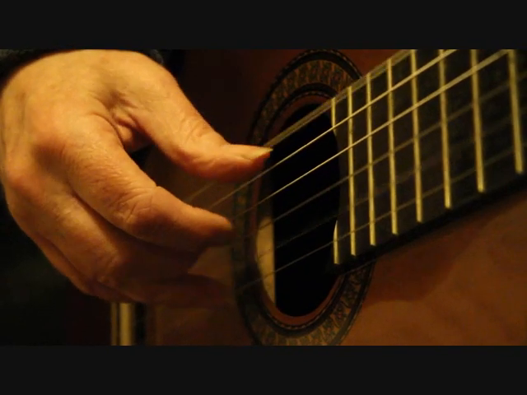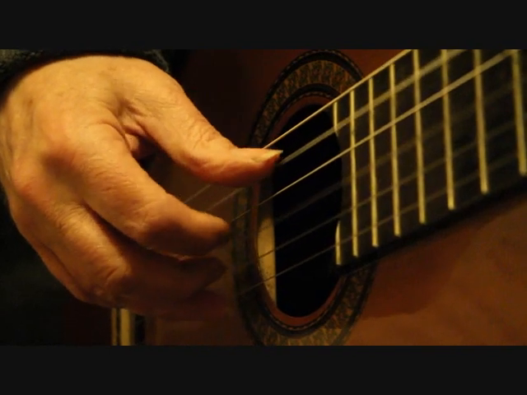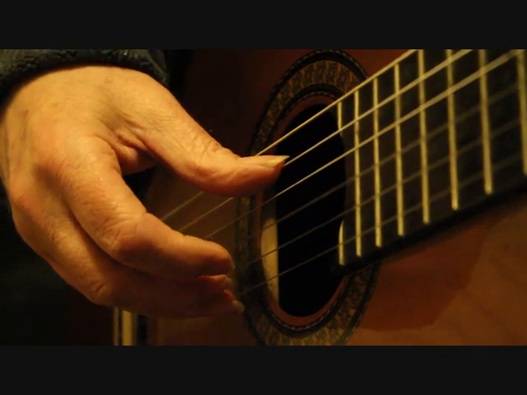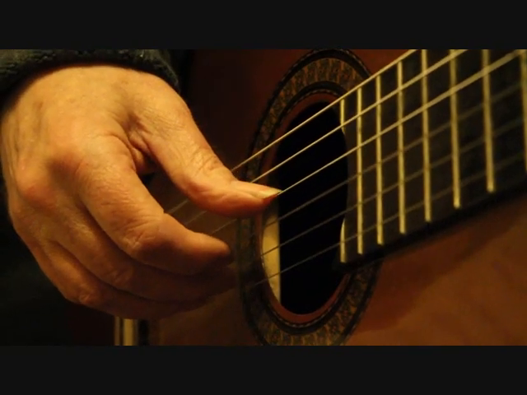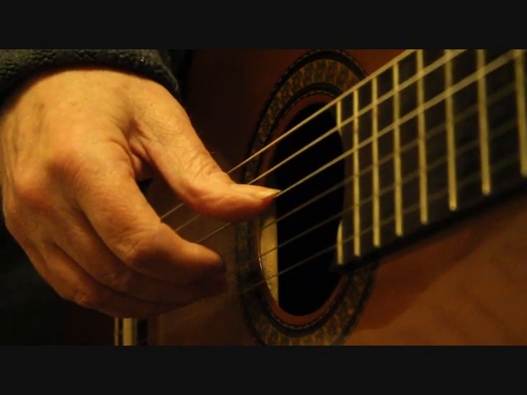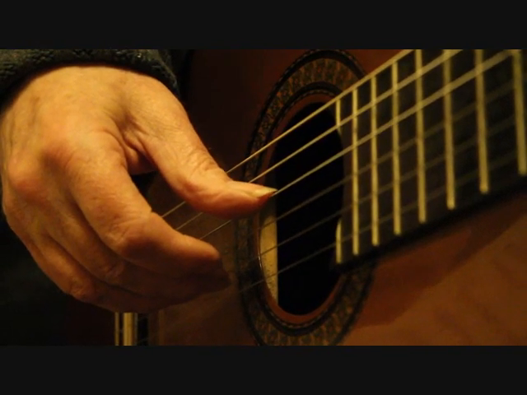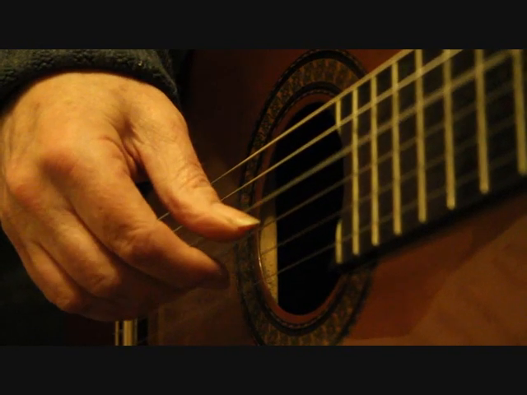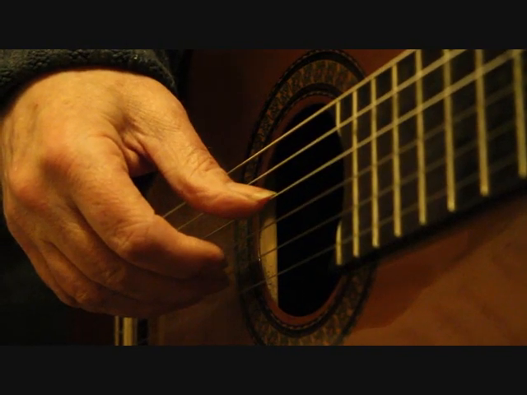Middle finger and thumb, index finger, middle finger, thumb. I use the third finger now on that first string, index finger. And now we've got the open fourth string with the thumb, and then 2 notes on the second string, so I take that with the thumb and middle finger. The repeated note I do with the index finger.